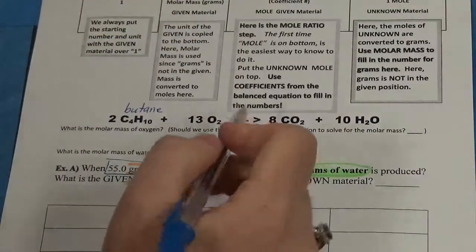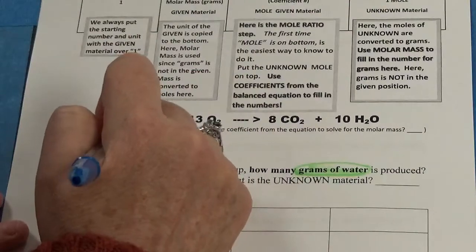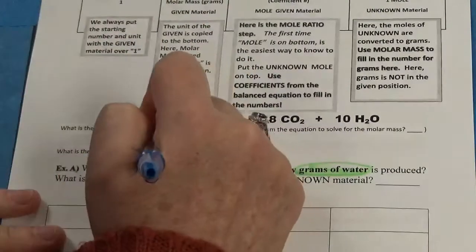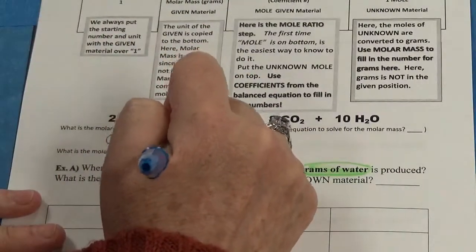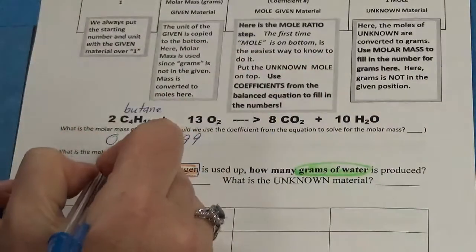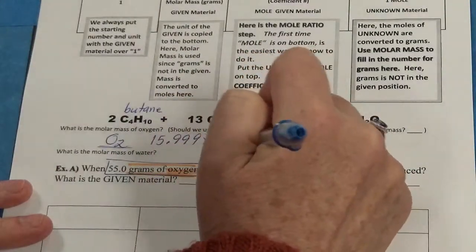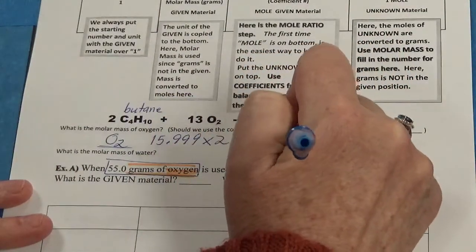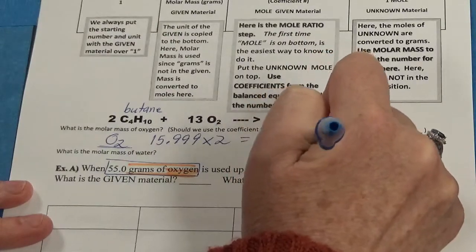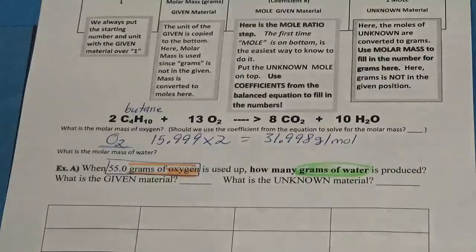Now, if you look at the formula, oxygen is O2. So I can look at the periodic table, 15.999, but that's O. The formula says O2, so I have to multiply by 2, and that gives you 31.998 grams per mole for oxygen, and we do not round the periodic table atomic masses in our class.